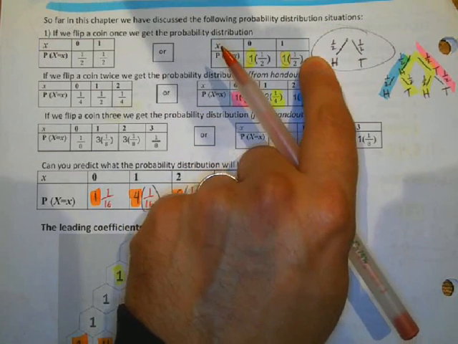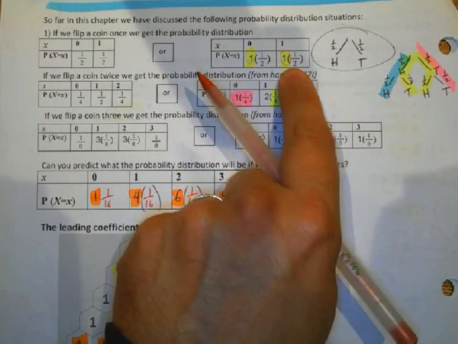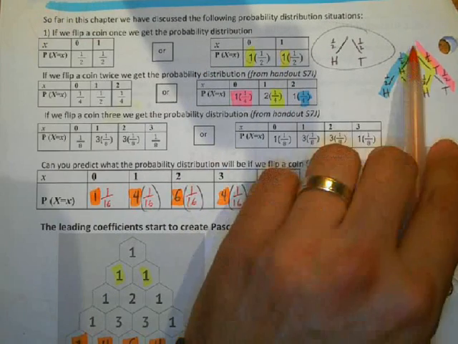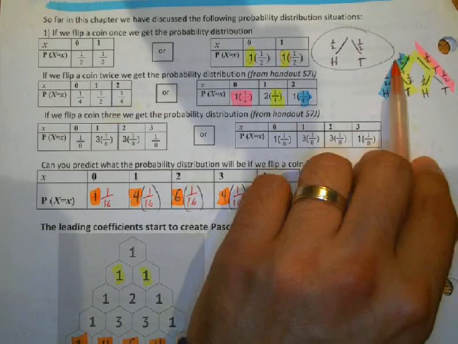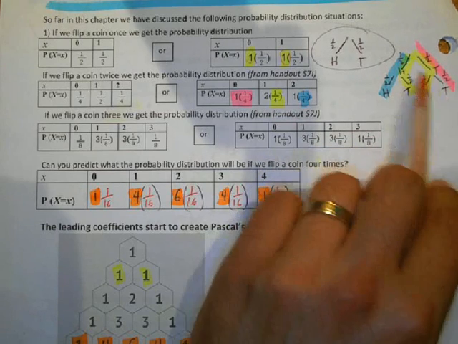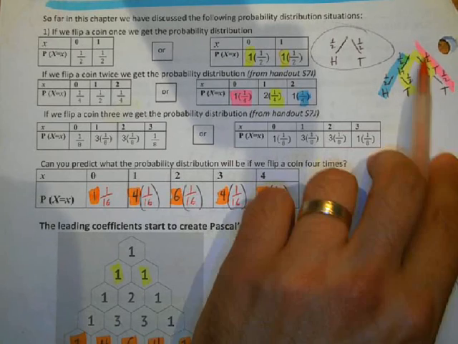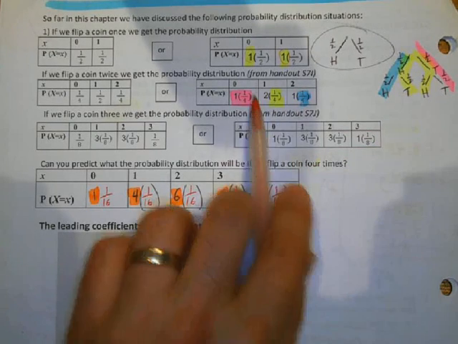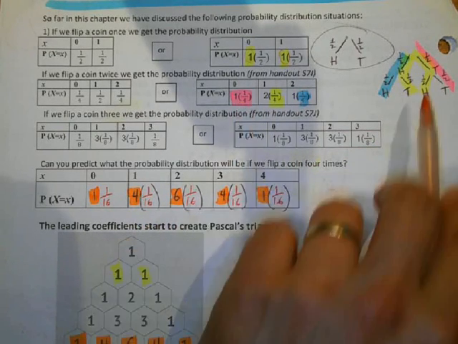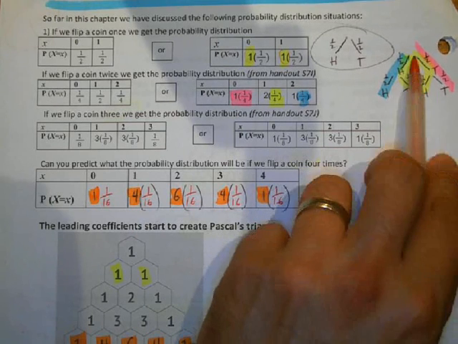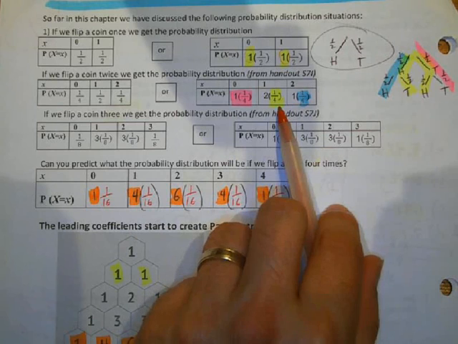Okay. Now, if I'm flipping two coins, you have two possible options. You have heads or tails, and then heads and tails, and heads and tails. So when you look at this, you could get tails and tails, which is 0 heads, or you can get tails and then heads, and heads and then tails. You add those two paths together, and you get the chance of getting heads twice.